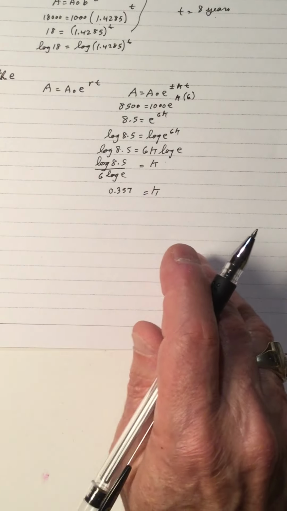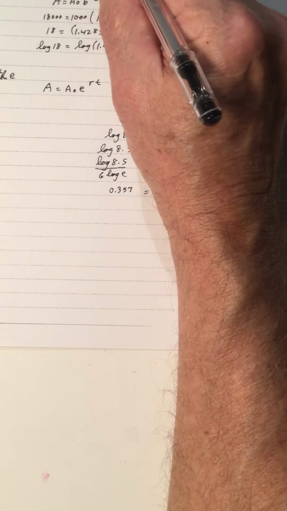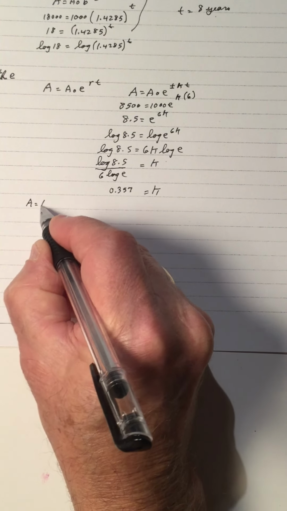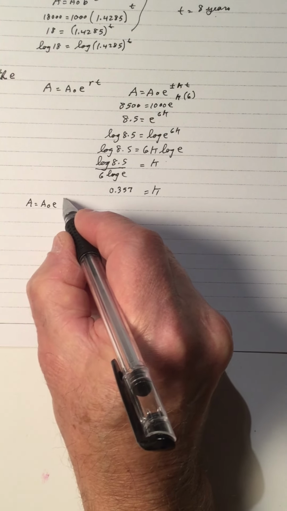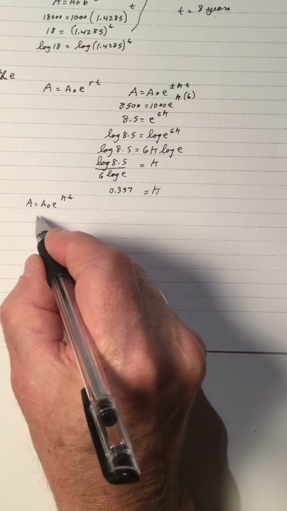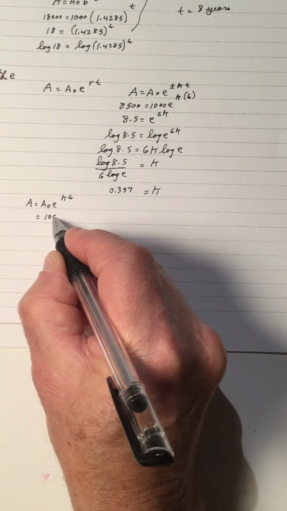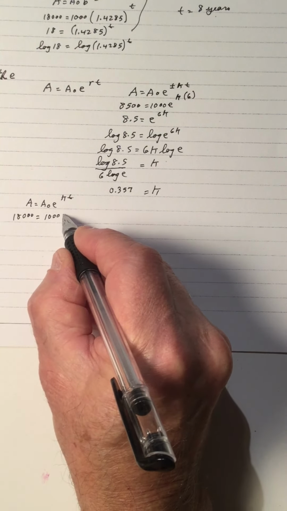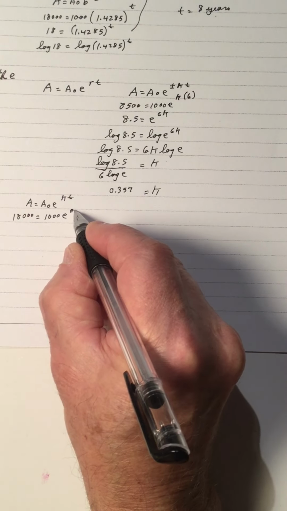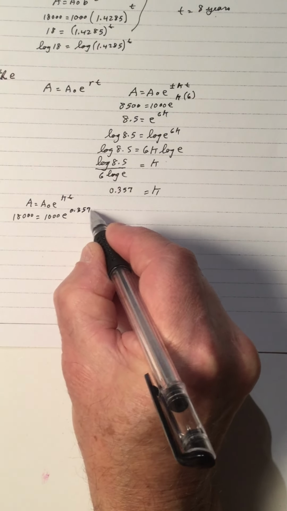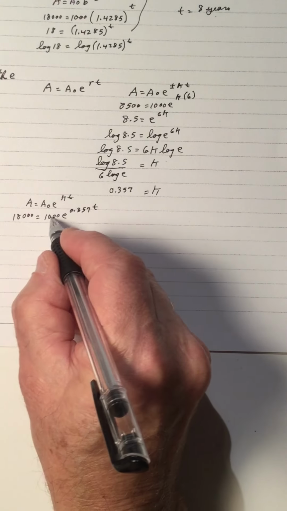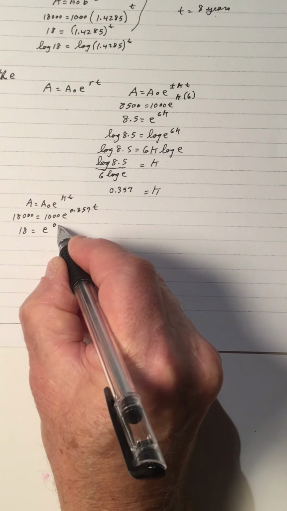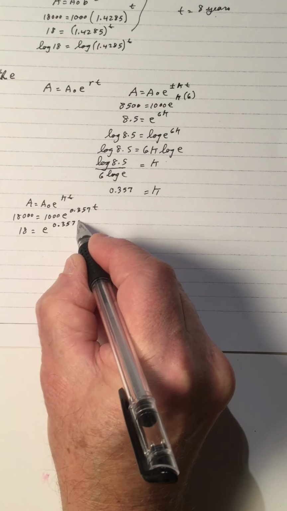Now we go back and we put it in when we want to go to 18,000. So the equation is A0 E to the KT. We're going from 1,000 to 18,000, and K is 0.357, and we're looking for time. Divide by 1,000, we get 18 equals E to the 0.357T.